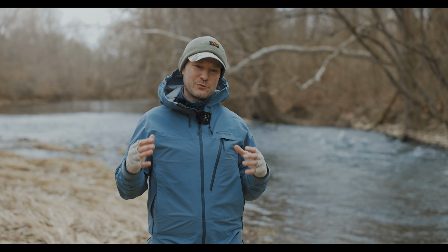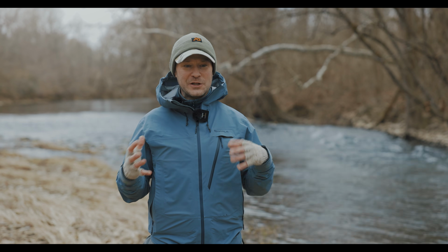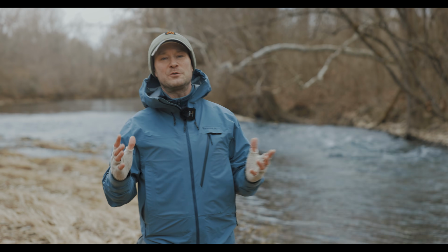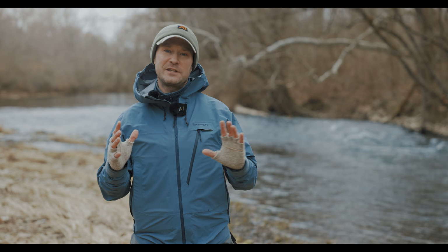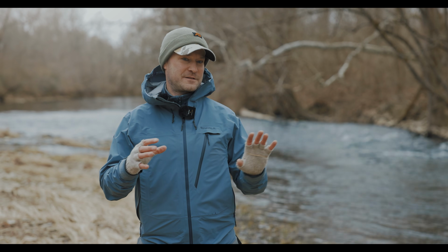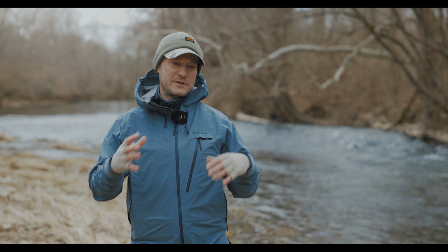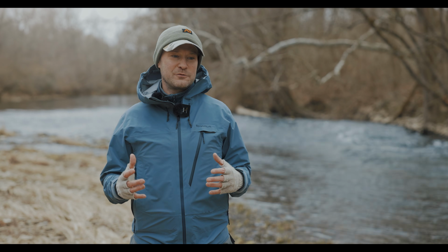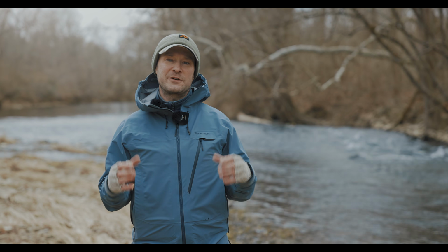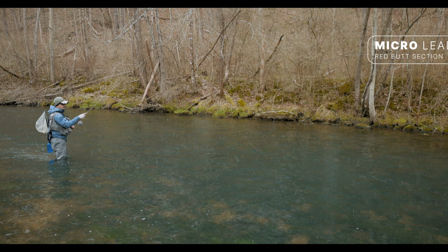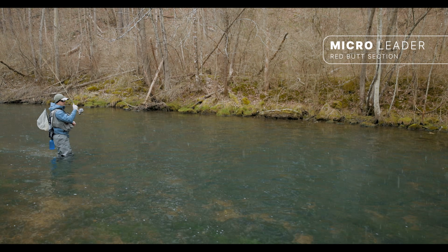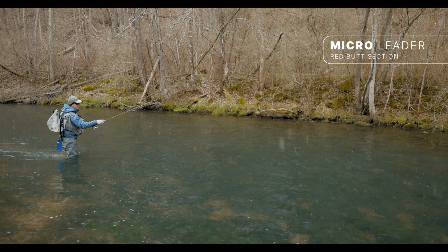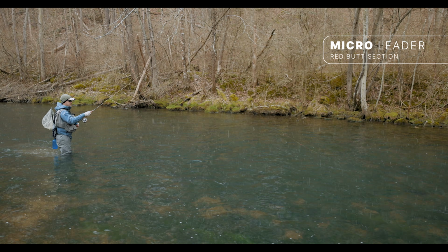Using a micro rig really is very educational. You can learn a lot by getting a feel, seeing what it feels like to have a leader that hardly affects the drift of the fly at all. See what that feels like, understand what that looks like. You can learn a lot just by fishing that micro leader. You can see it's very, very little sag. There's always going to be some sag. Anyway, this is at about 25, 26 feet.